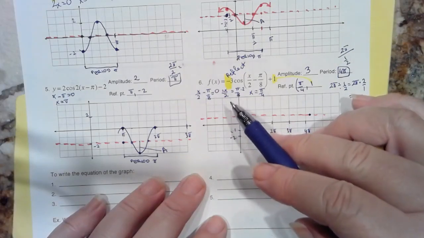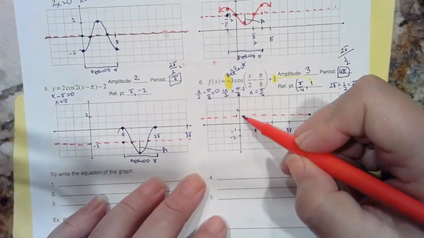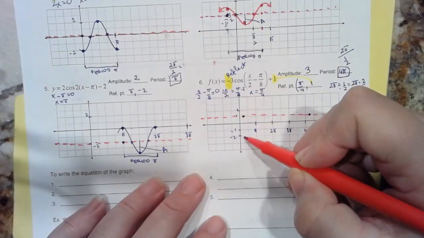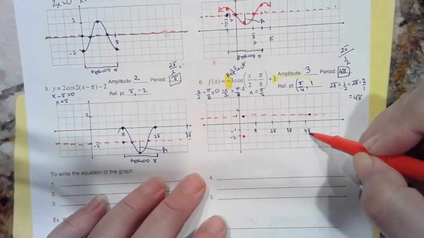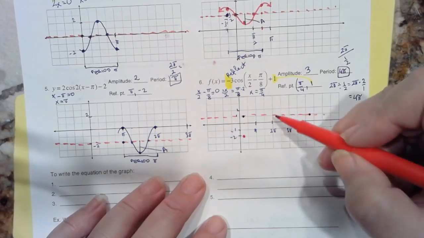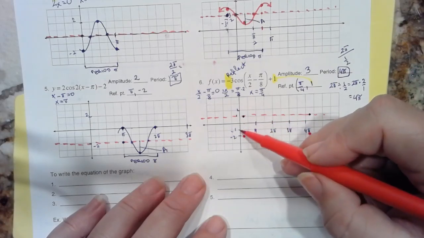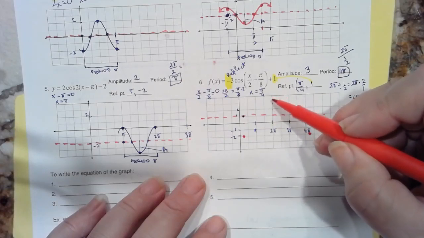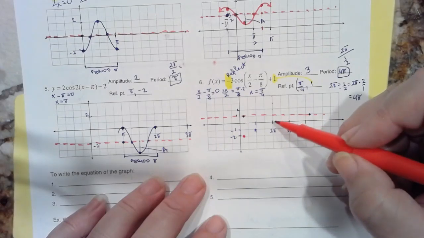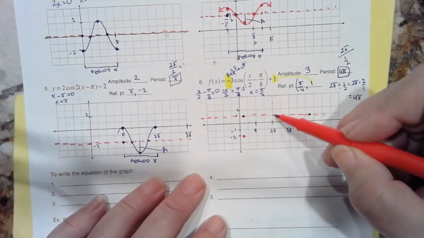It is negative, right? So instead of up, I'm going to go down. How many? 3. So 1, 2, 3. So that means you're at negative 2 halfway. You are on negative 2 halfway. And at 2 pi, you're going to go 1, 2, and 3. Sorry, it's not 2 pi. It's 2 pi and 1/4. So at 2 pi and 1/4, you're going to go up from the midline 3.